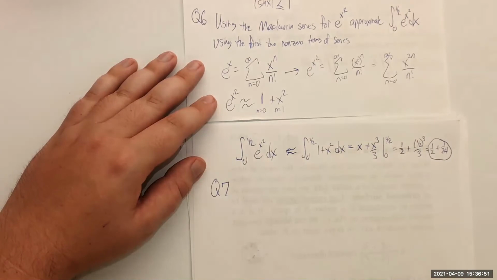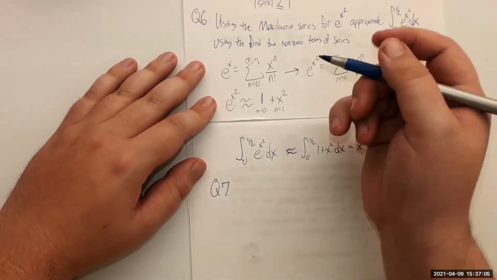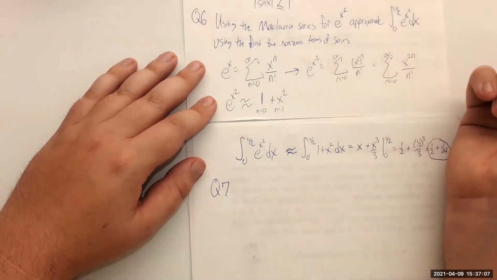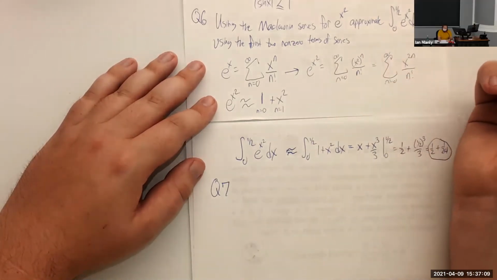I have a small question. If it asks for something like the first 2 non-zero terms, hypothetically, if your first term was a non-zero term like 1 and your second term was 0, would you move on to the third term and count the 2 non-zero terms as your terms? Yeah, no, that's absolutely right.